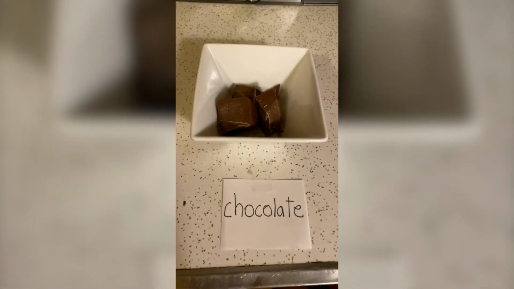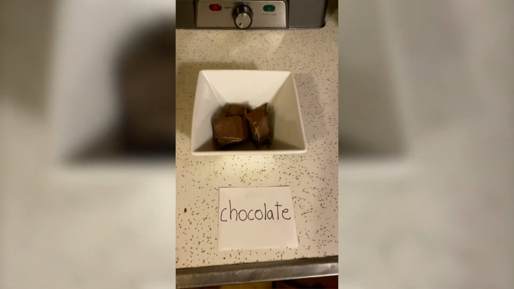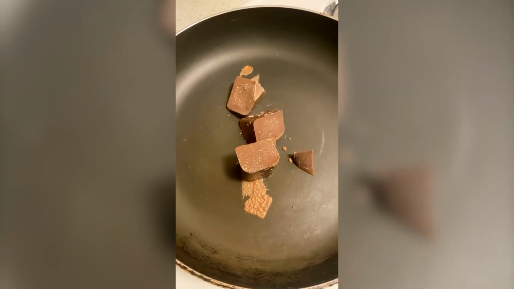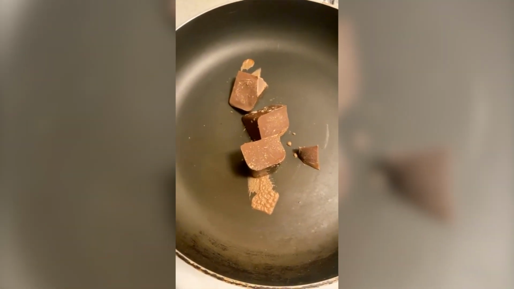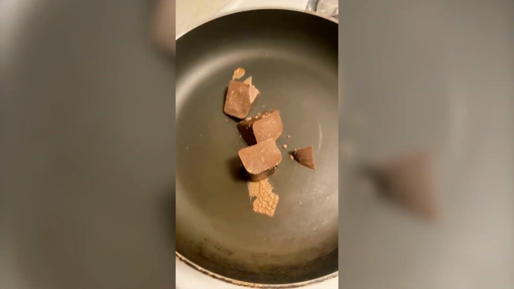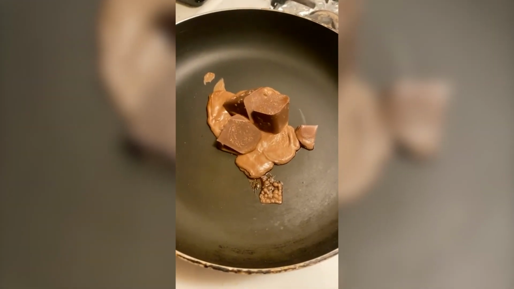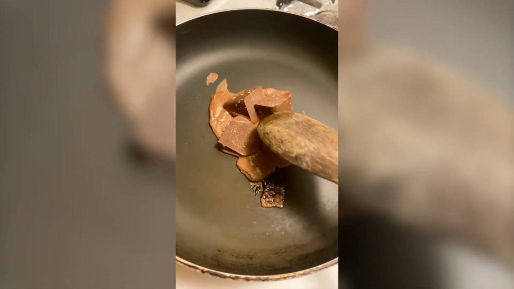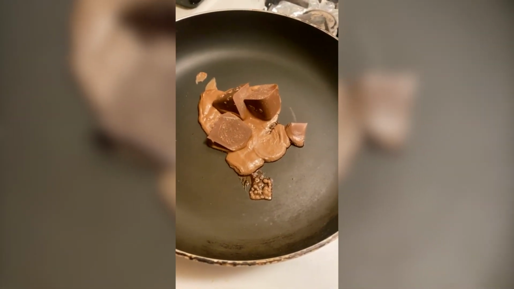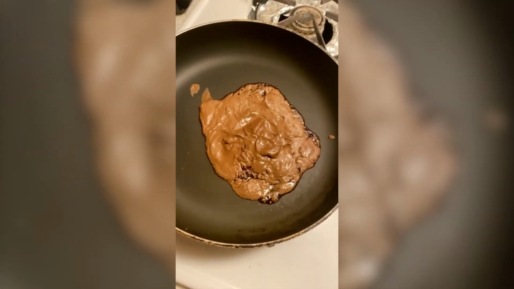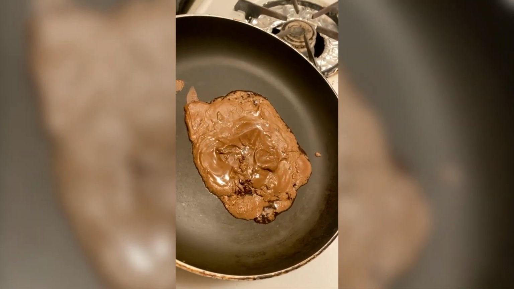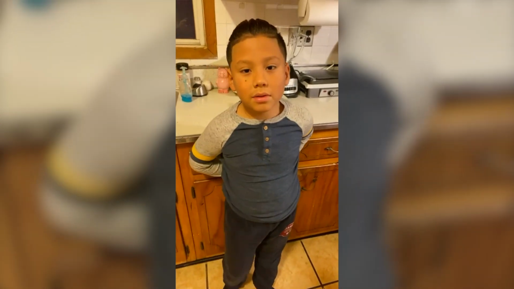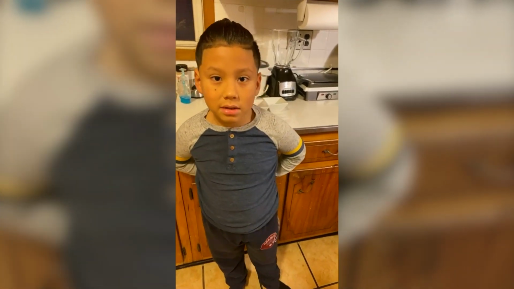Now we have chocolate. It's a solid because it's not really melting that fast. As you can see, it's just melting a little by little. It's melting slower, but it is melting. Now it's fully melted, but it's burning a little because we waited a little too long. Now you know what happens when a solid is heated.